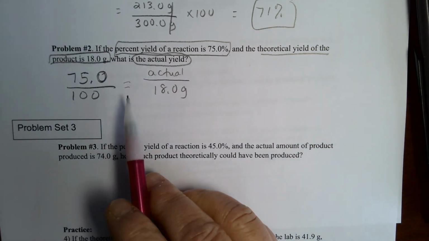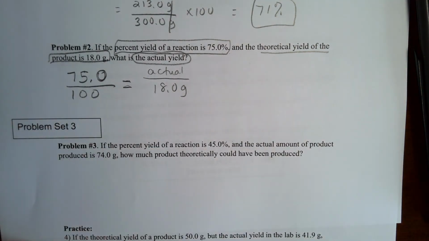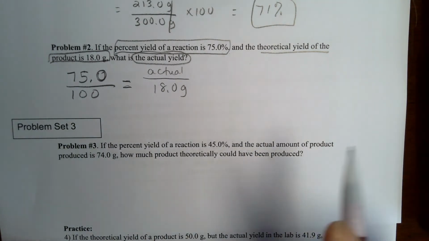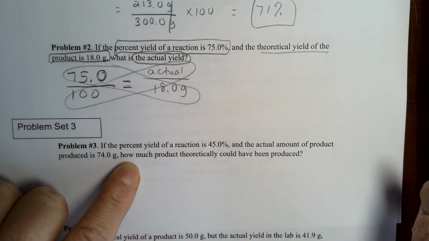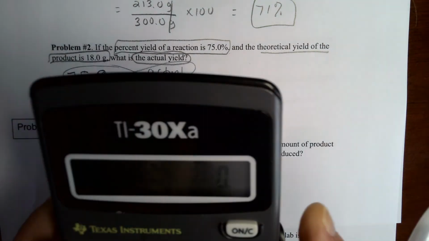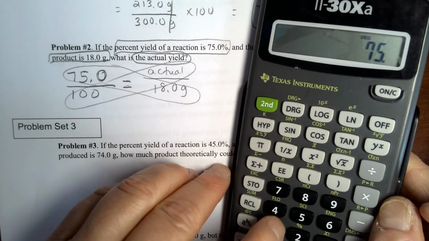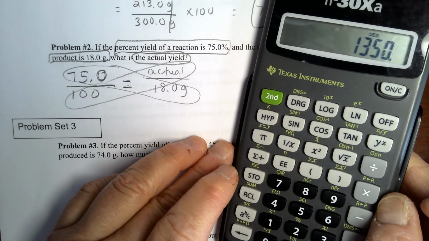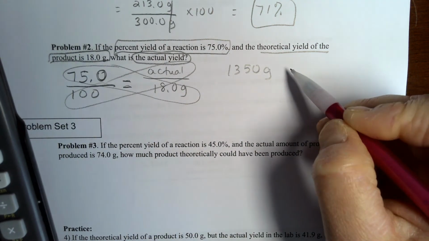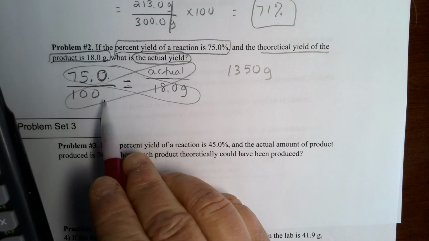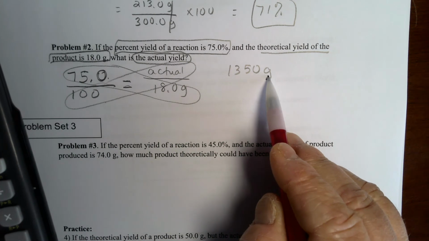So here we have two fractions set equal to each other. So here is where we will cross multiply, right? Cross multiply. And so if we do that, we are going to get 75 times 18. That's going to be equal to 1,350 grams, because this 75% had no unit, neither does the 100. The only unit here in this problem is grams. So we should have that unit of grams there.